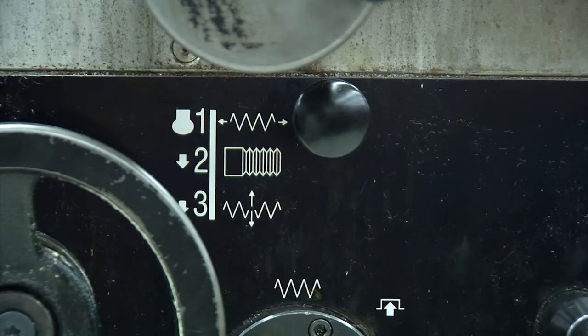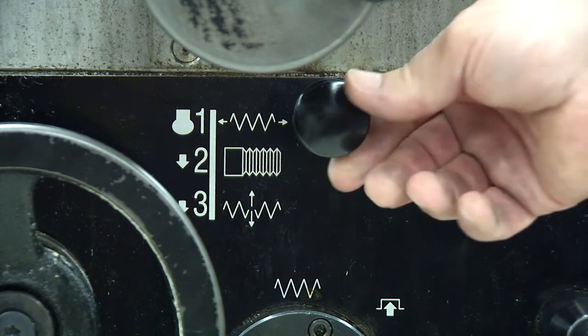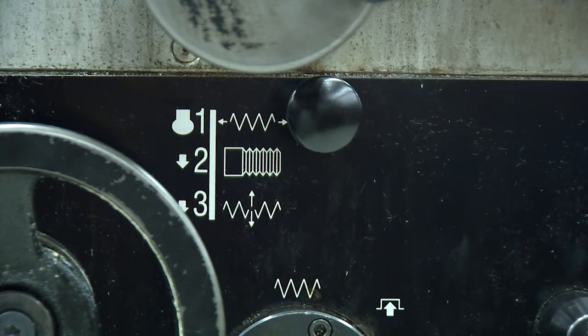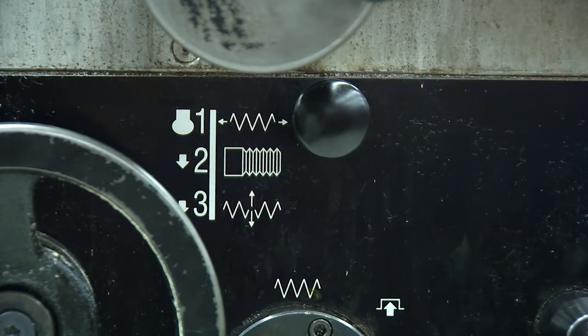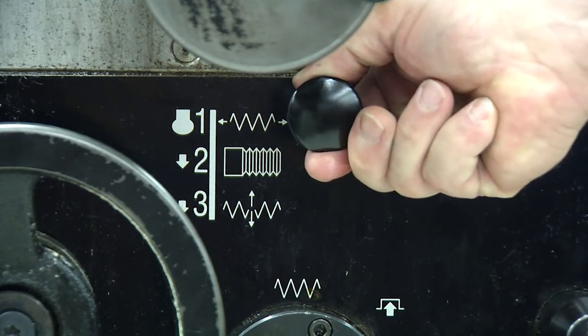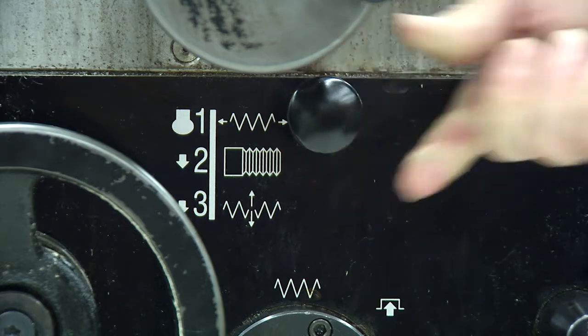The feed axis selector allows you to select the axis to send the power to. If you want to feed along the Z-axis, push the selector all the way in. If you wanted to power feed the cross slide, pull the selector all the way out. Use the neutral or middle position for threading.